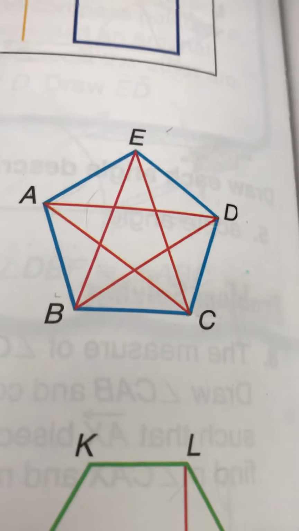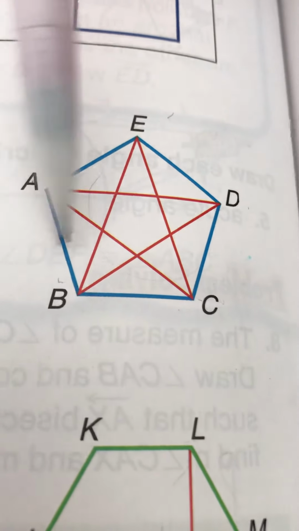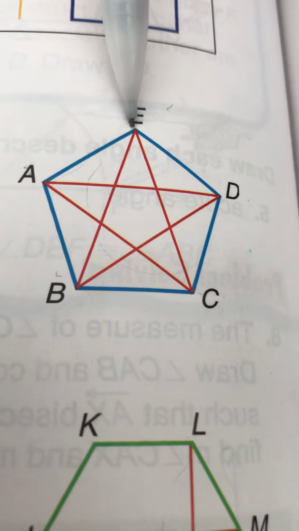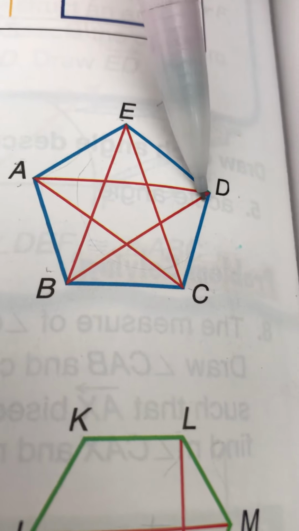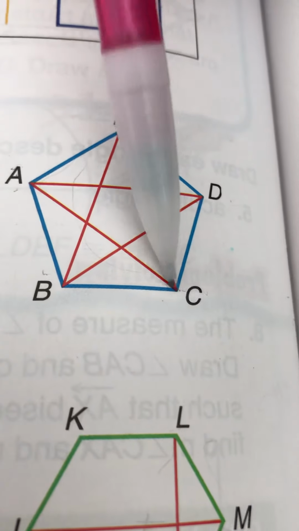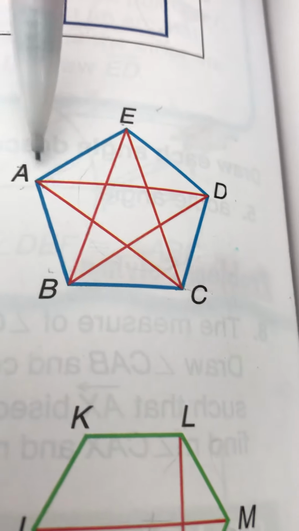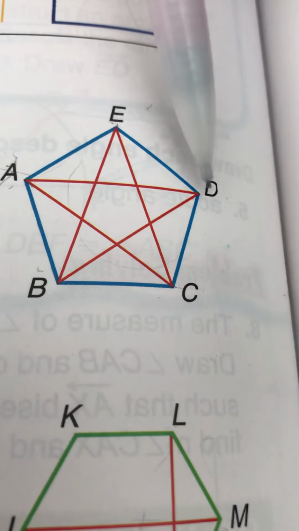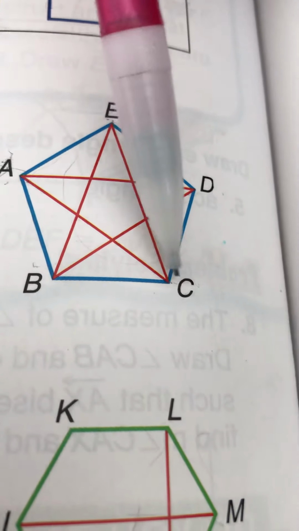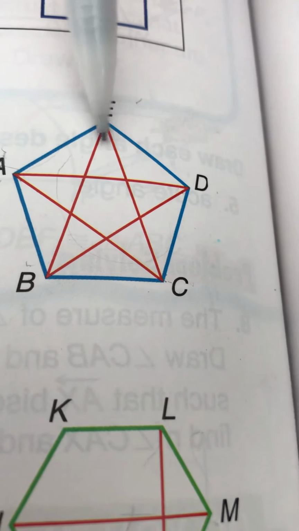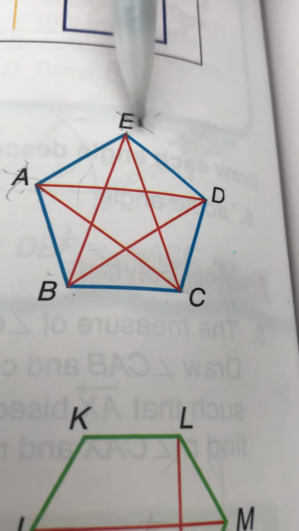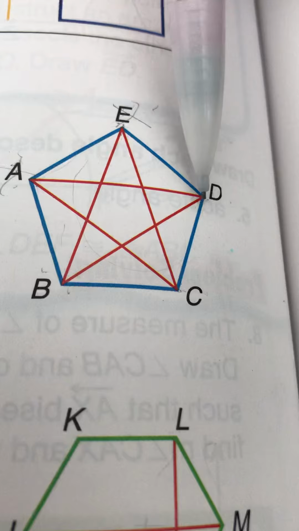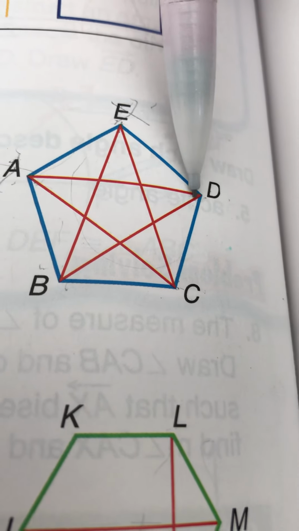If I start at point A and go to E, that is a side, so that does not count. A to D counts, so I'm at 1, 2, but that's a side, so that doesn't count. Then I'm done with A. Right now I'm at 2. Then I go to E. That's a side, so that doesn't count. A to C counts, though, so I'm at 3, 4. That's a side. 5. I already counted this one, so you don't count that one again.